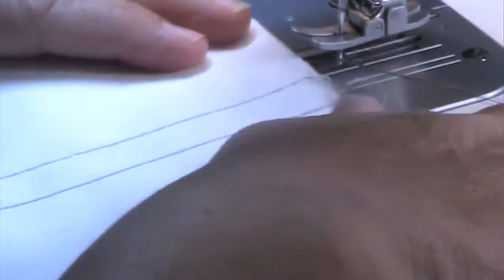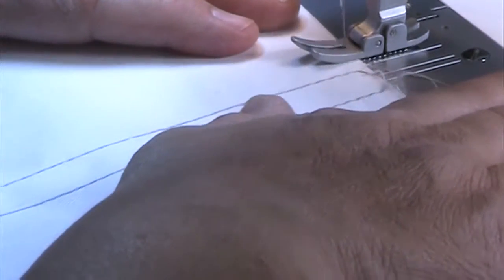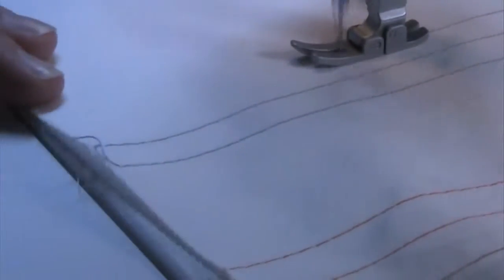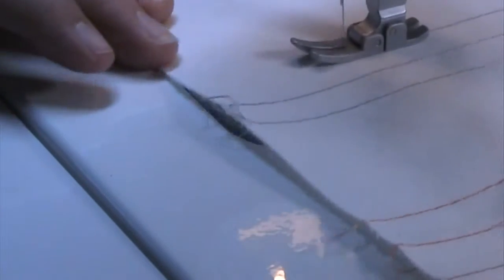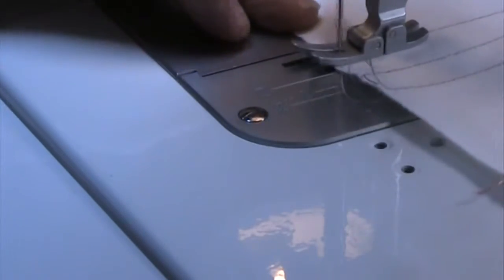Now I'm going to go ahead and raise it up to a 5. And then we're going to see another difference. And we're done at a stitch 5.